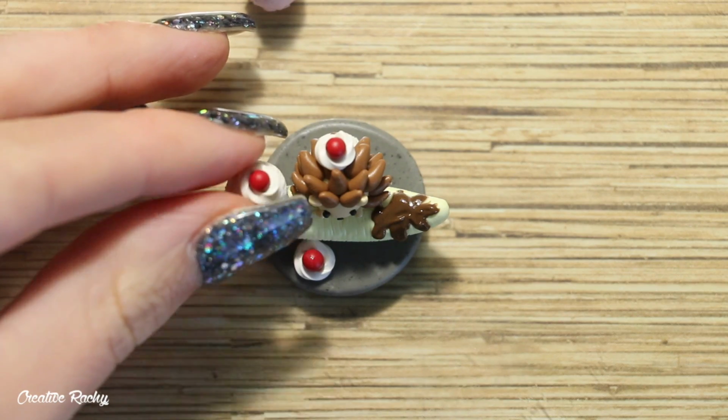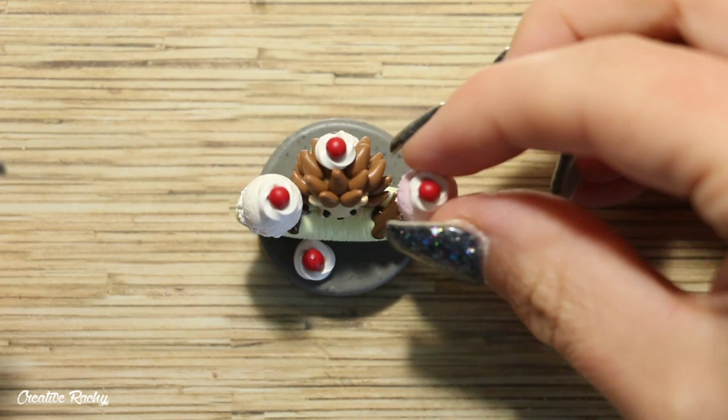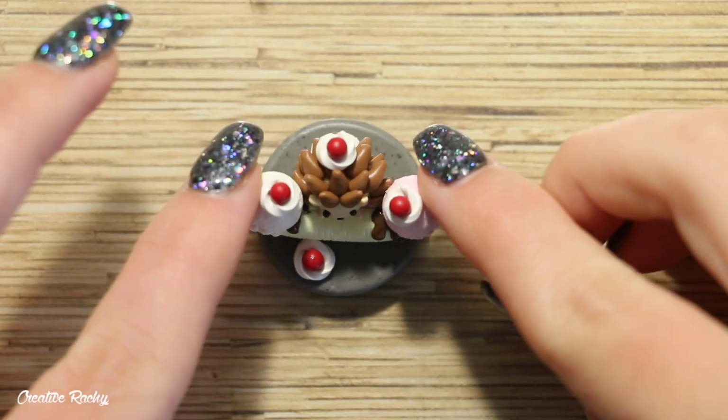Because this design is quite large, I decided to leave it as a figurine, and then this is what it looks like after baking once it's completely finished.